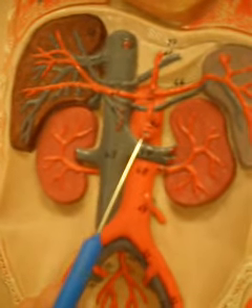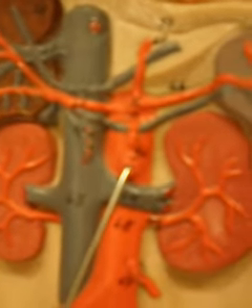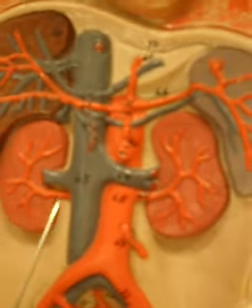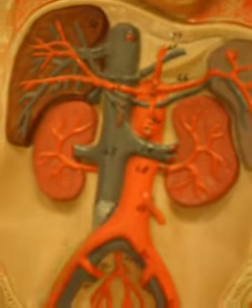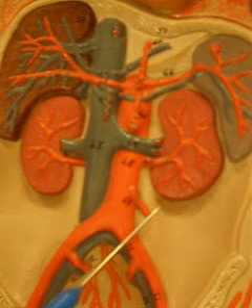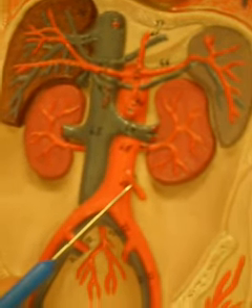Continuing down the abdominal aorta, you have the superior mesenteric artery. You have the left and right renal arteries. And then you have the gonadal, which this is not showing. And then you have the inferior mesenteric artery.